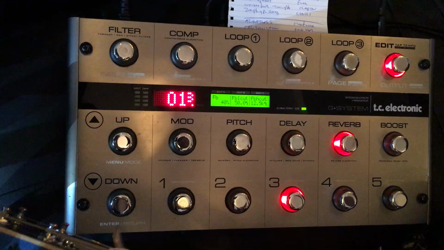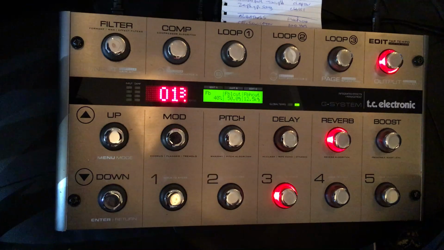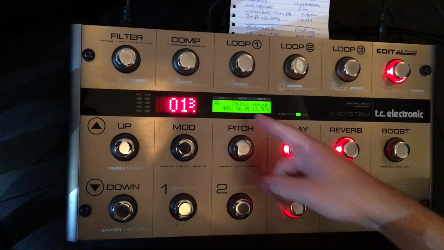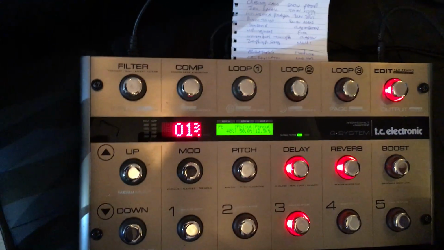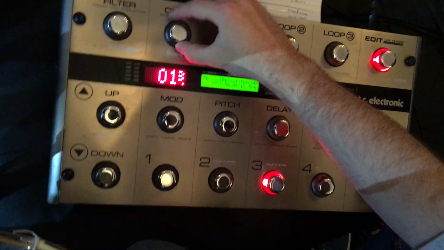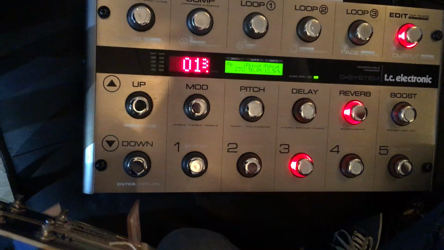Feedback is how many times you hear the actual delay go for. If that was turned up 100%, that would keep going. Yeah, it wouldn't stop. So if I bring that down, that would actually stop. That will decay quicker.